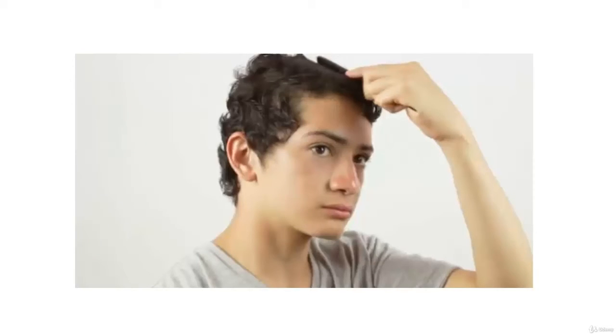Now guys, the next step is try a variety of styles. There is no hard and fast rule about hairstyles. While these suggestions may help, you should ultimately find a style that makes you feel comfortable and like yourself. Don't be afraid to try out different styles every month or so until you find one that you really like.